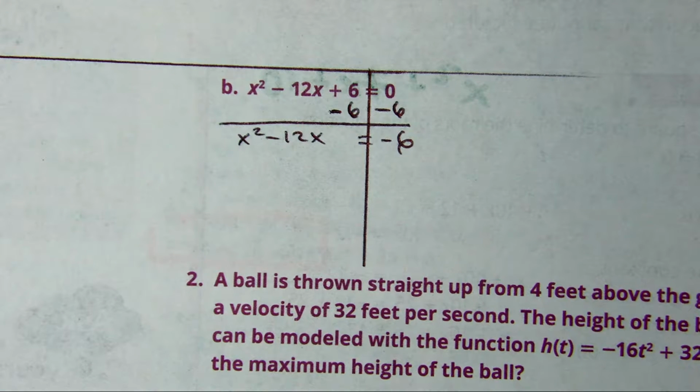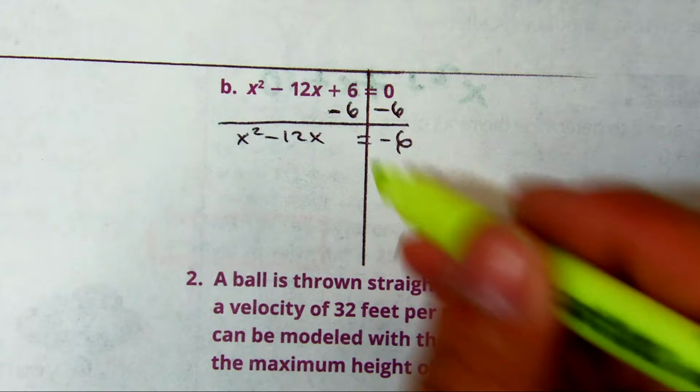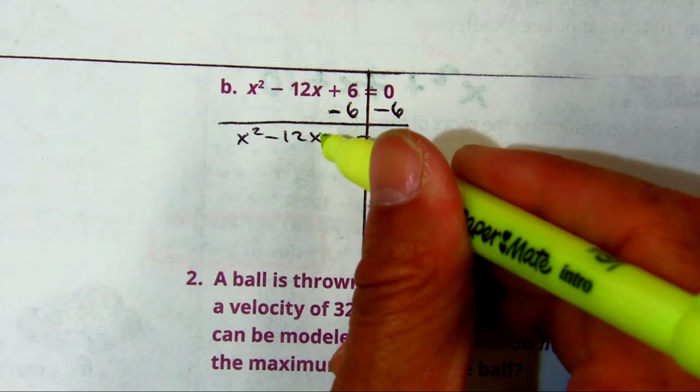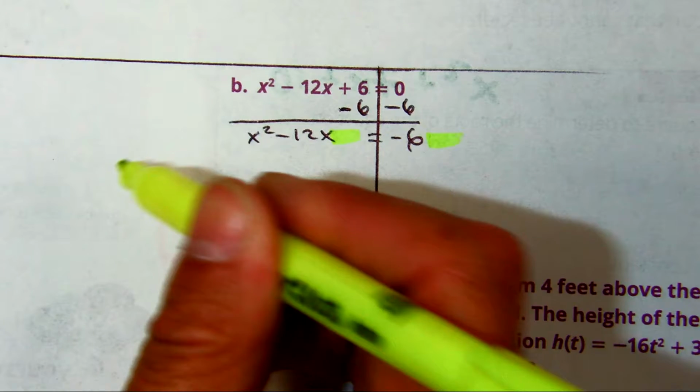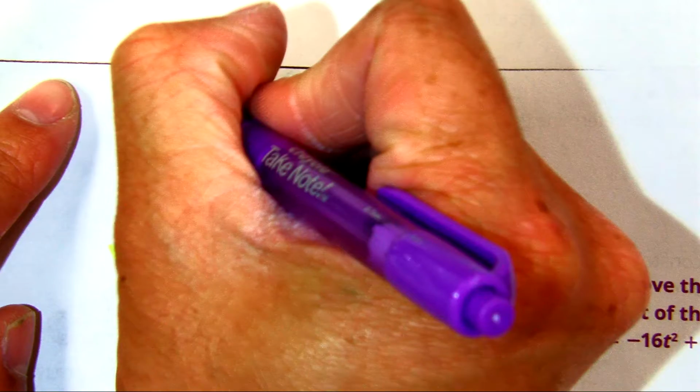Oscar, what do we do next? What's the next step? Binomials. Okay, before you get to binomials, you find the square. What's the formula, Oscar? It's b divided by 2, squared. Yes, Oscar, that is correct.